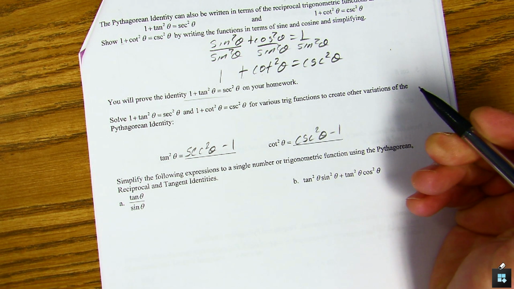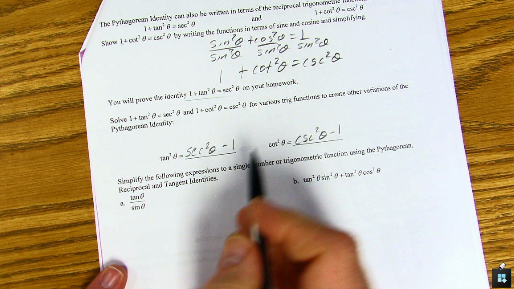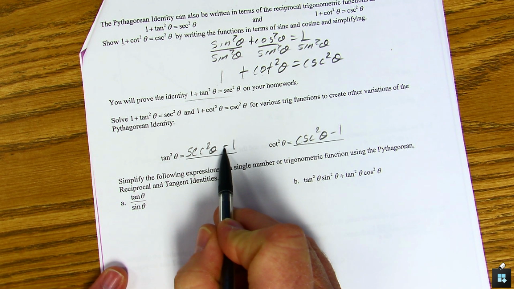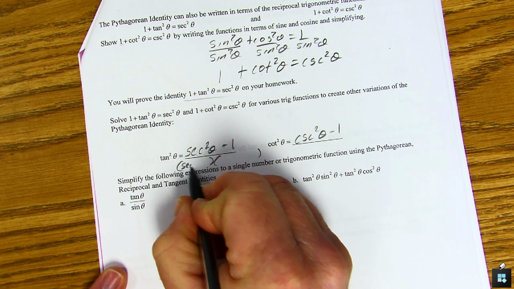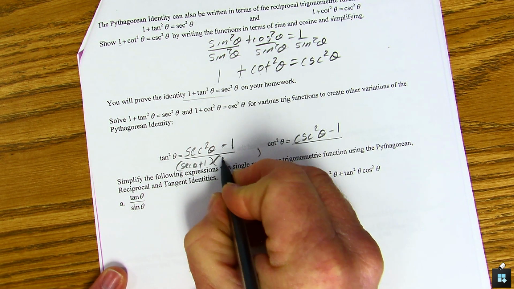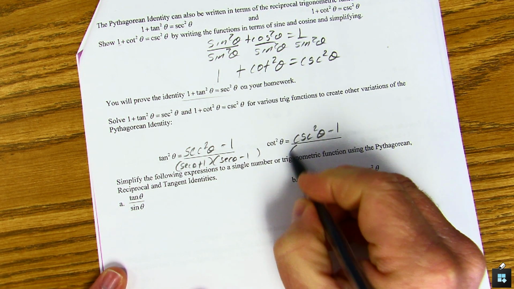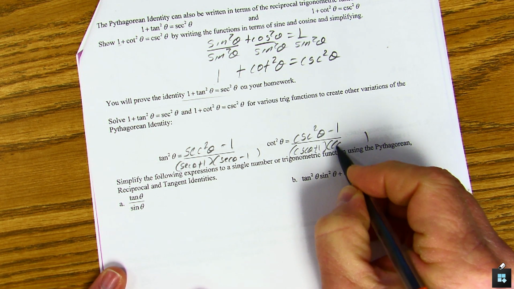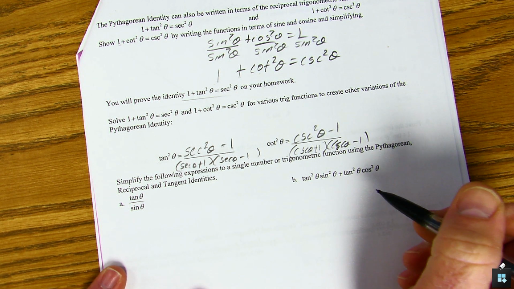Sometimes, not always, but sometimes it's kind of interesting to note that right here you have a difference of squares, which means you could technically also write this as secant of theta plus 1 and secant of theta minus 1. And again, same thing here, a difference of squares would give us cosecant of theta plus 1 and cosecant of theta minus 1. Okay, there's your introduction to Pythagorean identity.